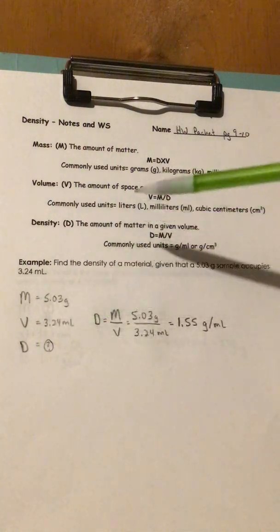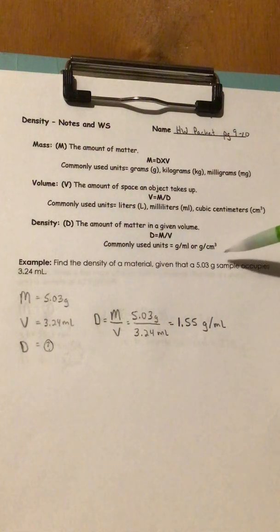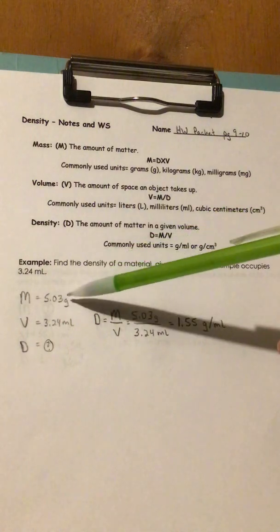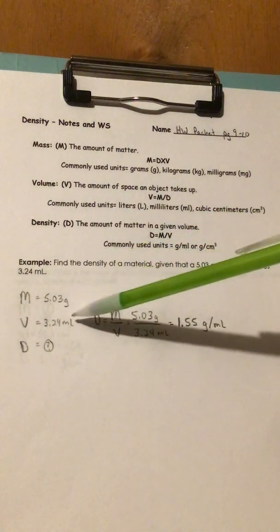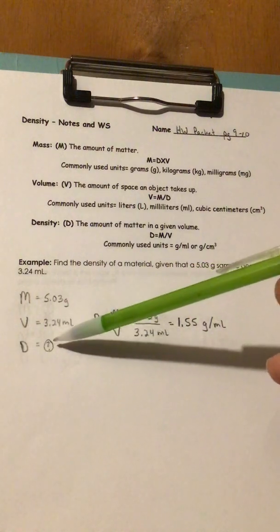Looking at this: find the density of a material given that a 5.03 gram sample occupies 3.24 milliliters. I know the mass is 5.03. I know the volume is 3.24 milliliters, and I'm trying to find the density.